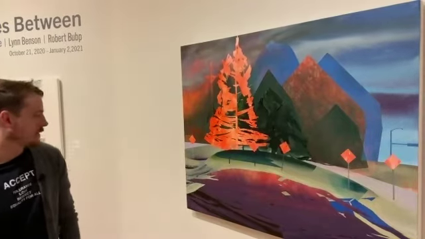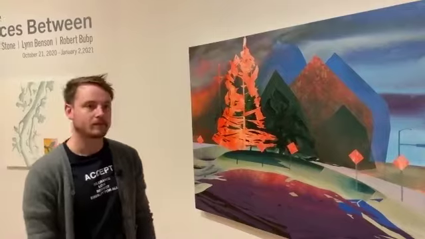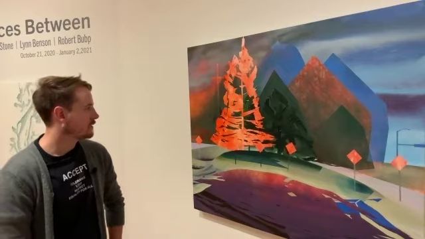So I know texture appears in your work a lot, and there is some in this. Can you talk more about it? Sure. You can talk a little bit about how you use that. Absolutely.